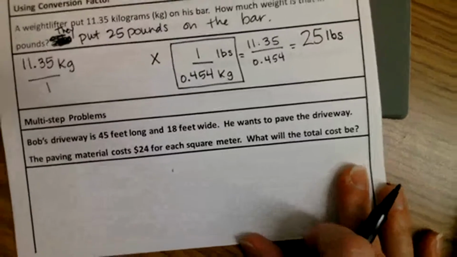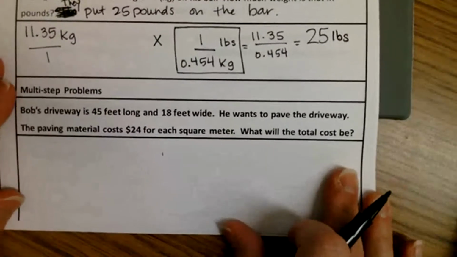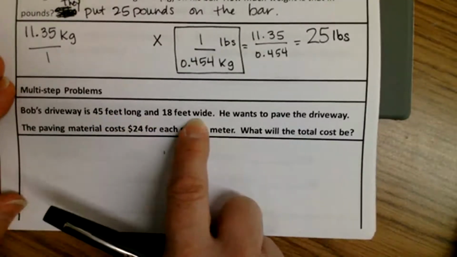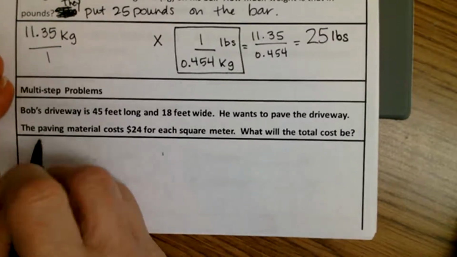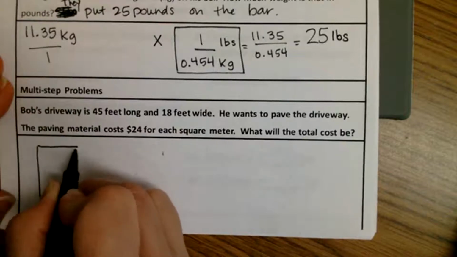It says here, Bob's driveway is 45 feet long and 18 feet wide. So I'm going to draw that. Okay, I'm going to draw a driveway, and I'm just going to make it right here, the driveway.